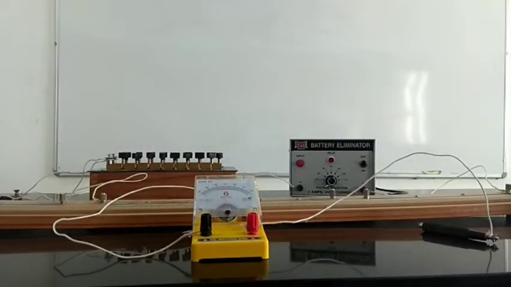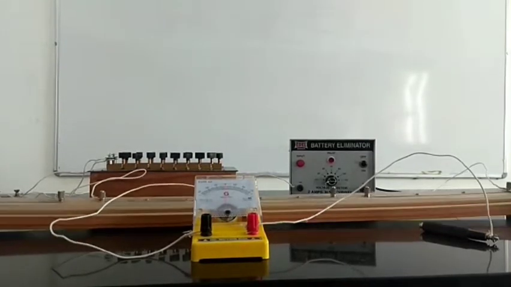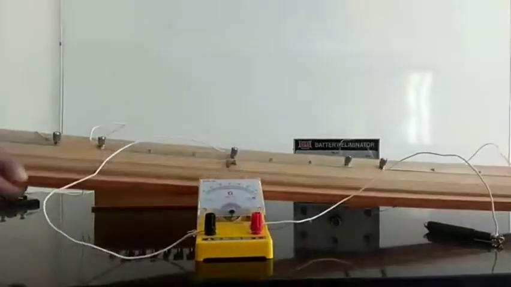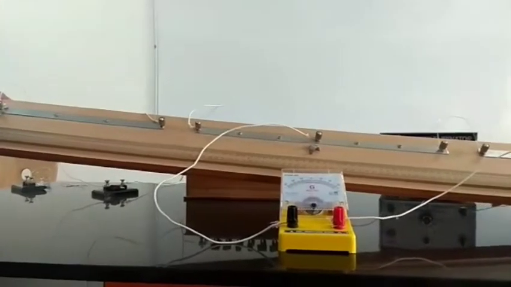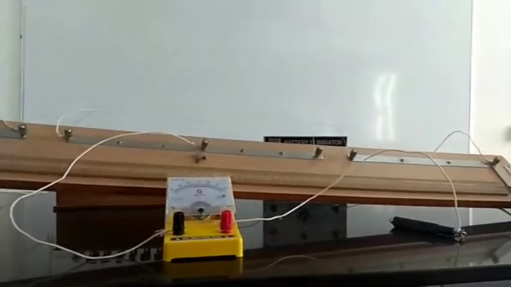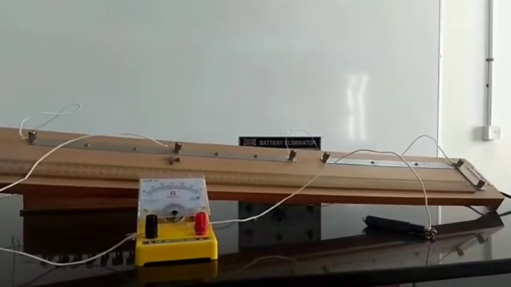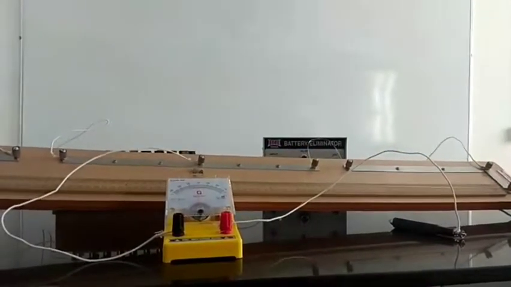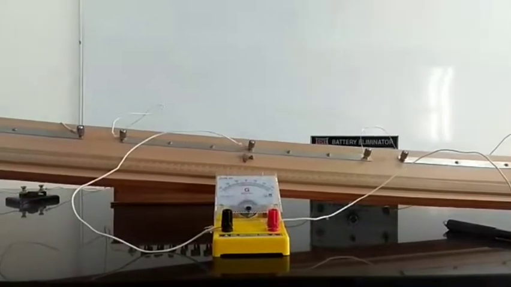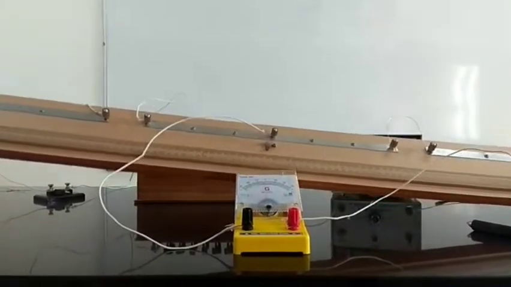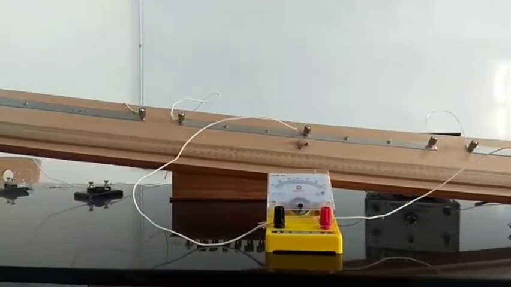As we have discussed earlier in the slides, now I am explaining the apparatus of the meter bridge experiment one by one. This is the meter bridge, and its length is 1 meter. Do you know what the meaning of meter is here? Meter is the measurement, not the 1 meter. So this is the meter bridge, its length is 1 meter, and you can see here the metallic strips.